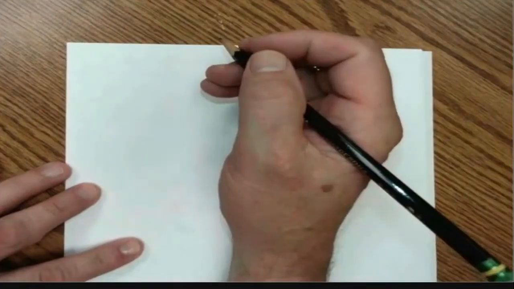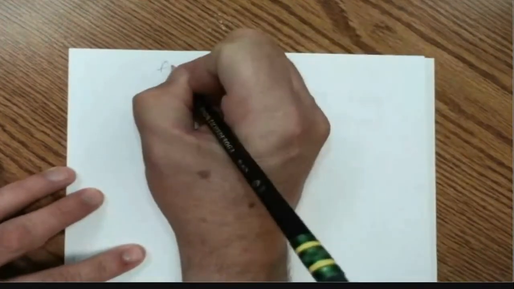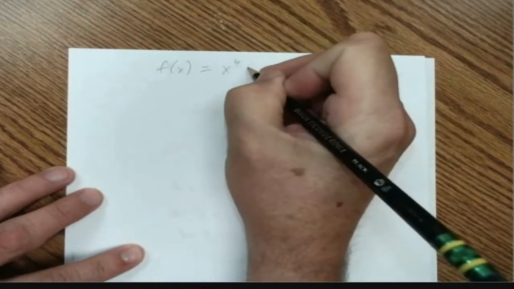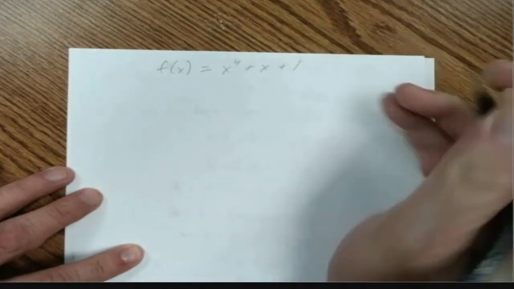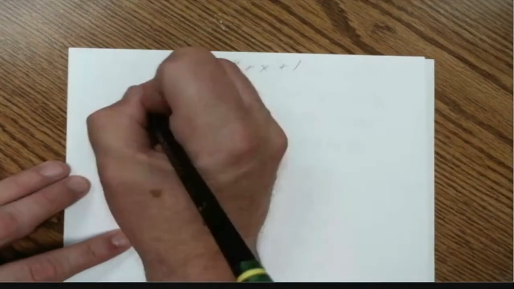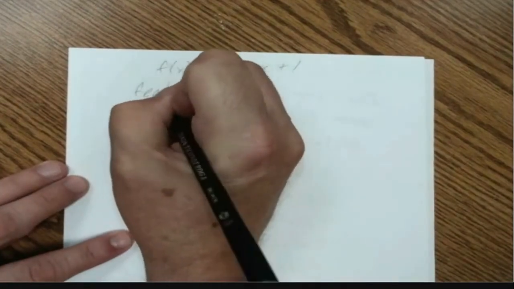So we're talking about the general features of polynomial graphs, right? So when we have just anything that's a polynomial, which means it has multiple terms, x to the fourth plus x plus 1, right? Just a polynomial, poly being many terms. General features. And it'll talk about this in the lesson.